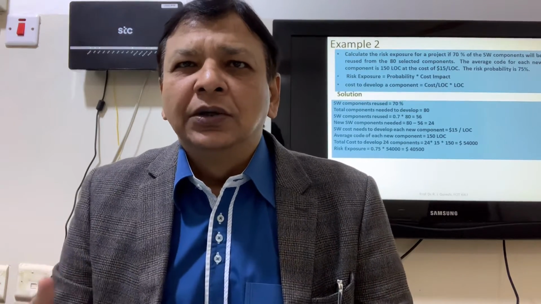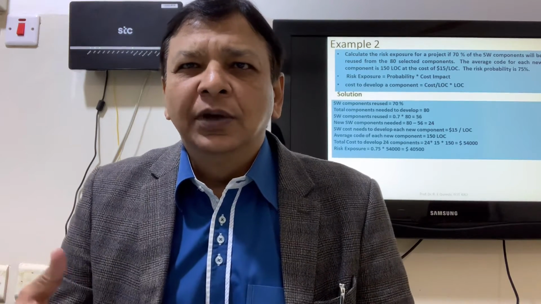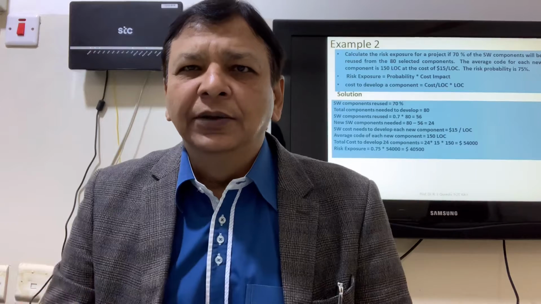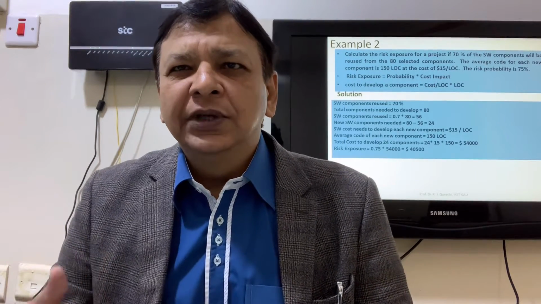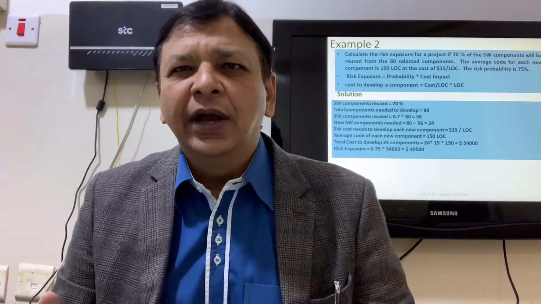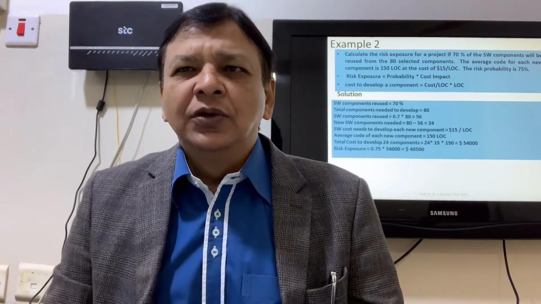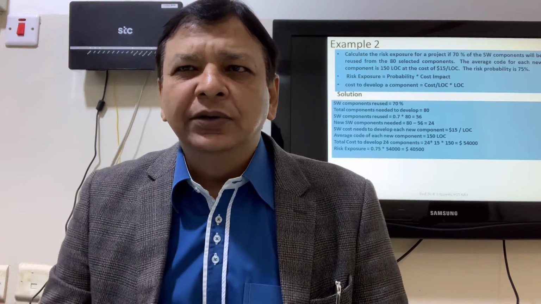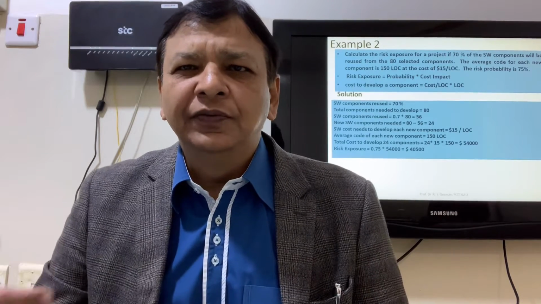So software components reuse 70%. So total components needed to develop 80. So how many new components? So 0.7 multiplied by 80, 56 are the reusable components, and new components 80 minus 56 is equal to 24. So average cost per LOC is $15. Average code for each new component is 150 LOC.